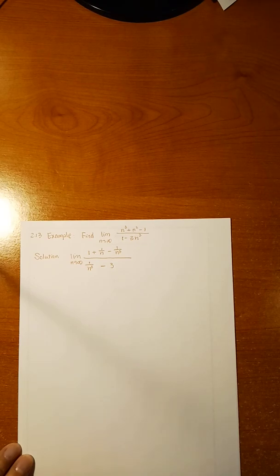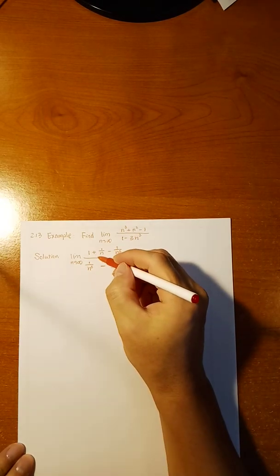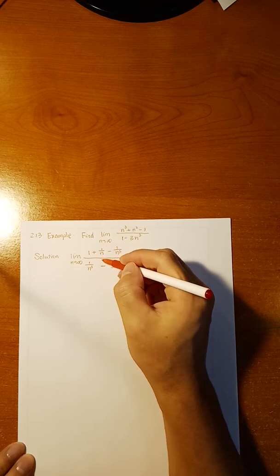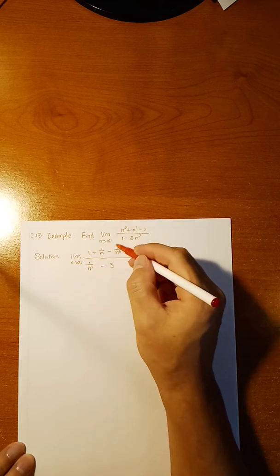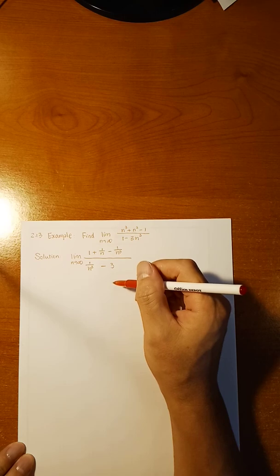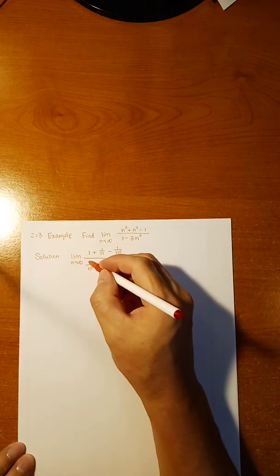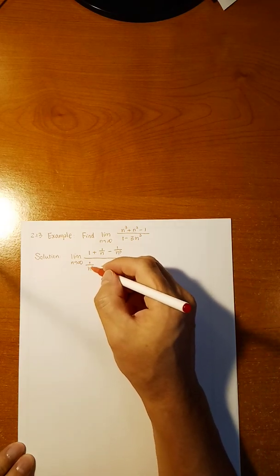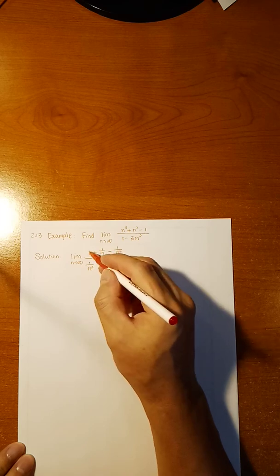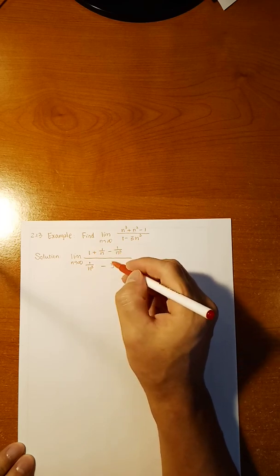And then we see that the limit of 1 over n is 0 at infinity. 1 over n cubed has limit 0 at infinity. And this has limit 0 at infinity. So the limit of the numerator becomes 1 plus 0 minus 0, which is 1.